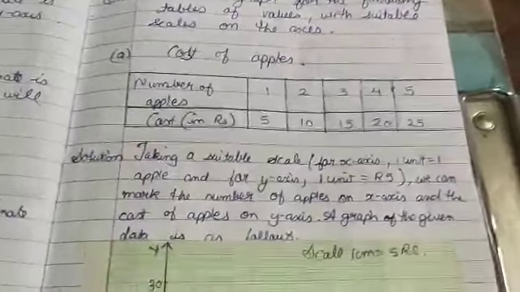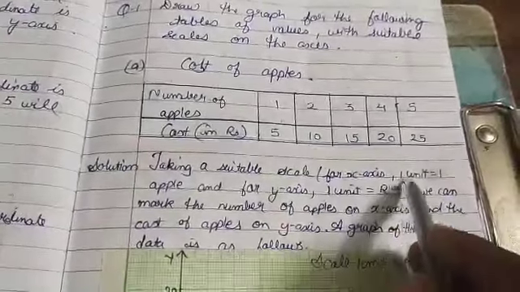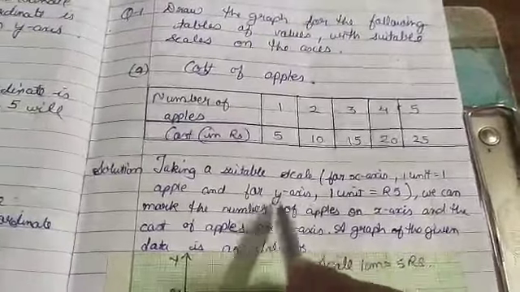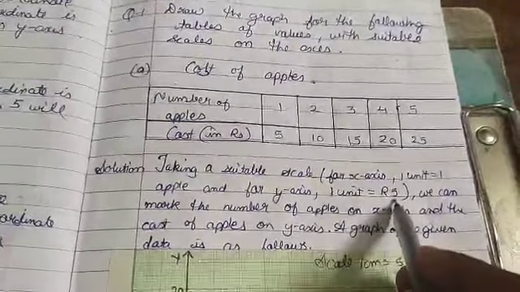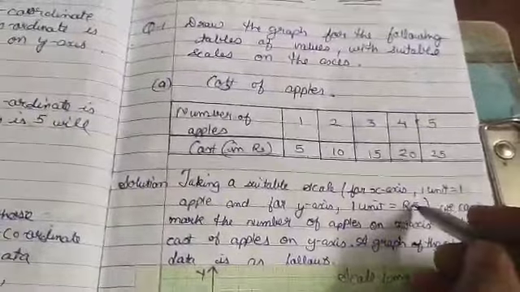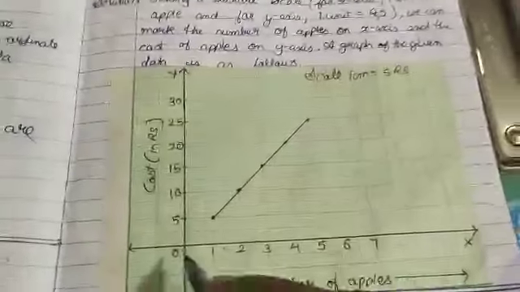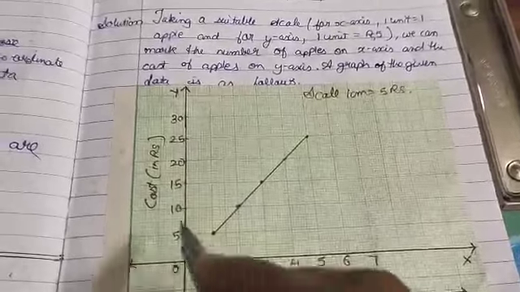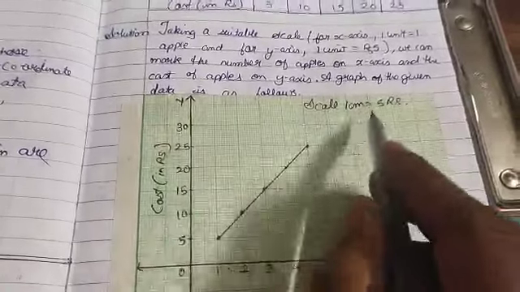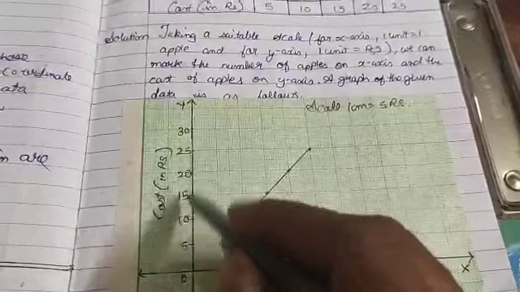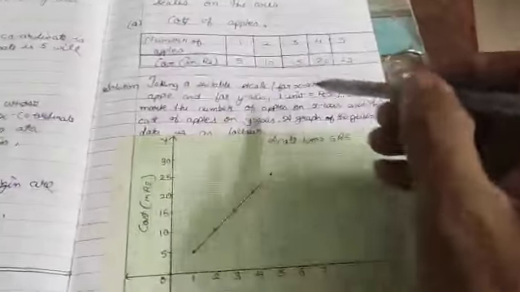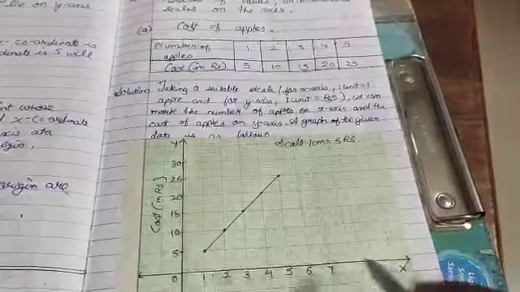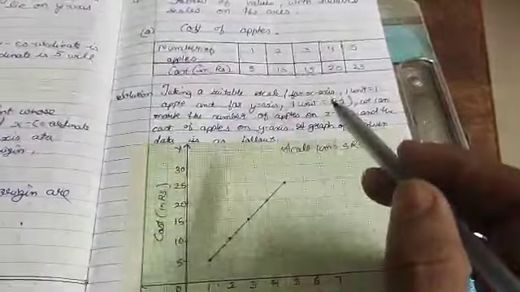Now, taking a suitable scale, on the x-axis 1 unit equals 1 apple, and on the y-axis 1 unit equals 5 rupees. Here 1 unit, that is 1 centimeter, equals 5 rupees. So now one by one we will try to plot the points. This vertical line is the x-axis and the horizontal line is the y-axis.